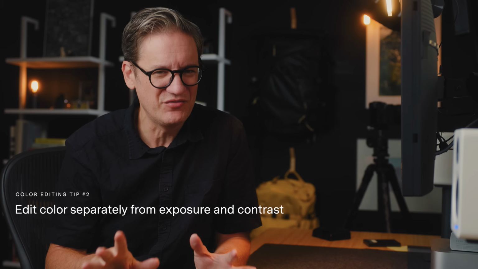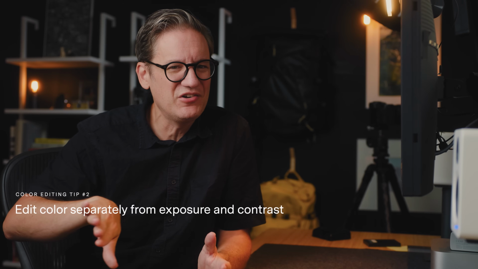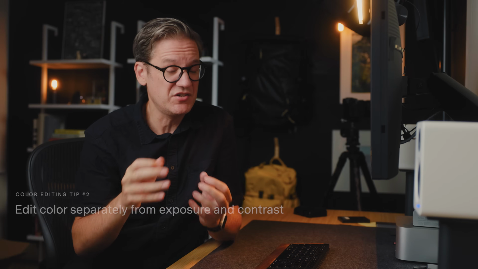Okay, my next recommendation after you have made a decision about your color profile, when you begin a RAW edit, the next thing that I would do is just kind of forget about color for a little bit. Just push color over here to the side. When you start adjusting the tonality of your image, when you start adjusting exposure and contrast, you are also affecting color. Specifically, you are affecting the saturation of color.